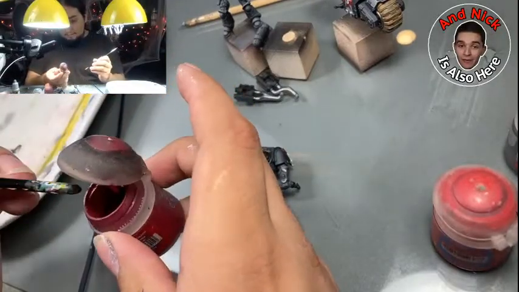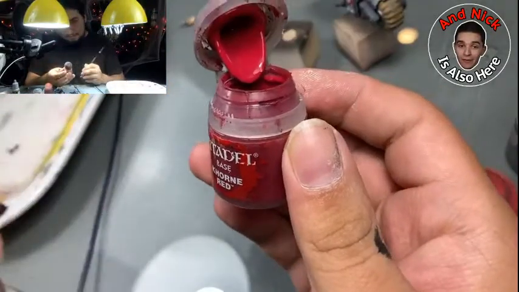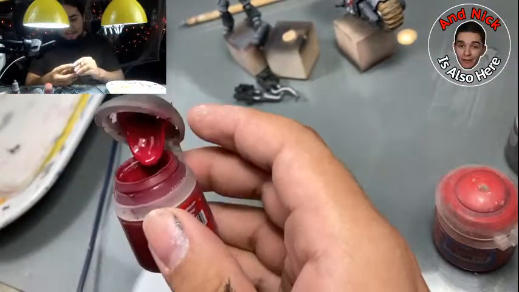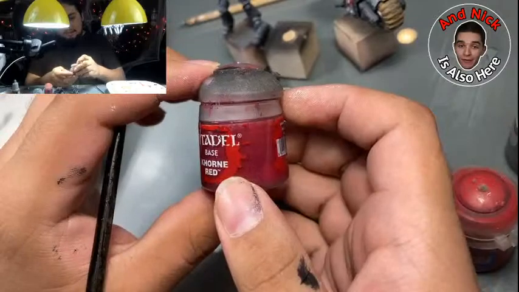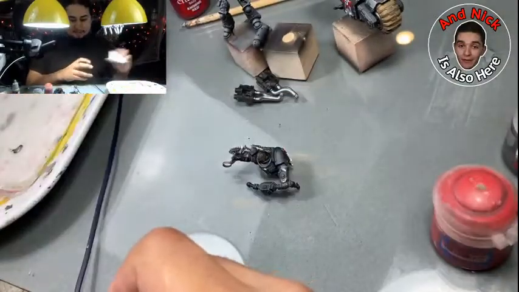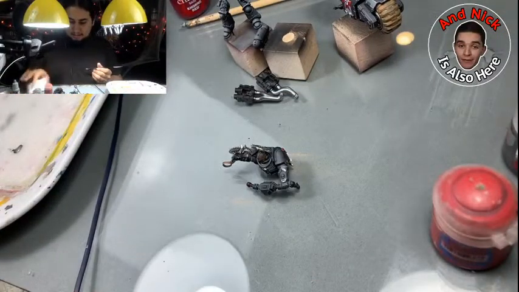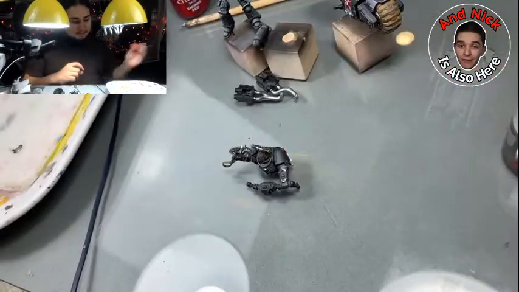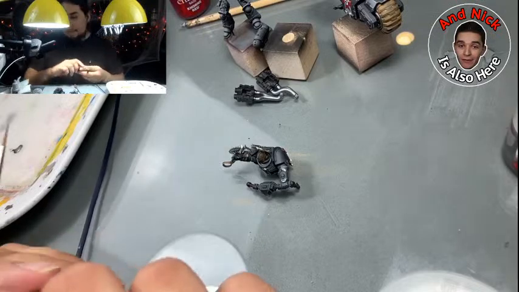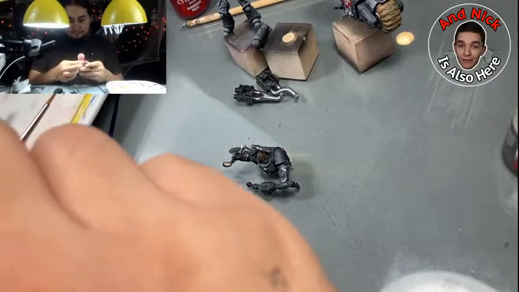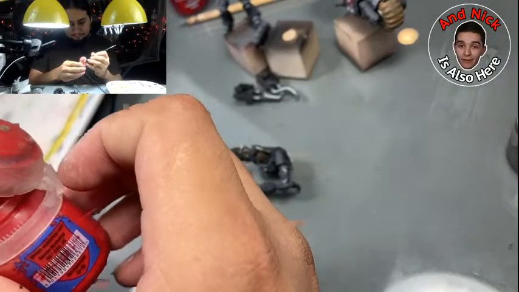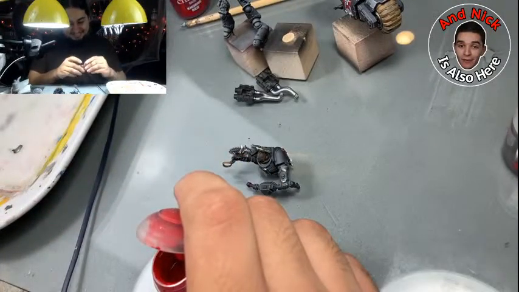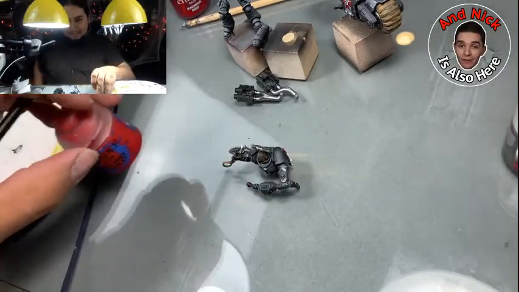Little corn red. I'm gonna need some more corn red. This top 10 GW colors, corn red is one of them. Absolutely love it. It's kind of a brown red. It's a very, very nice dark red. And you know what? I really like Evil Sun Scarlet too. Not every GW color is poopy, but a lot of them are. I mean, I think you just lost a bunch of people just by saying that. All GW paints are bad.